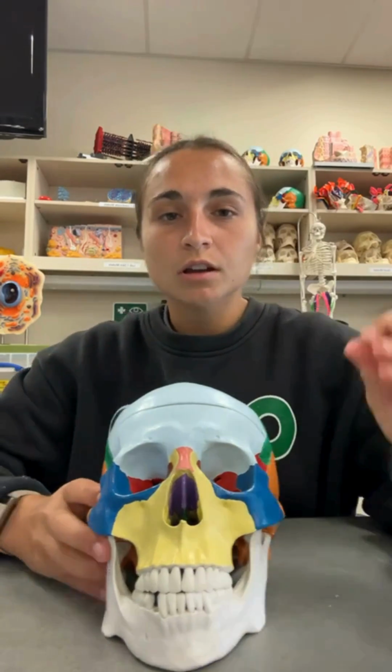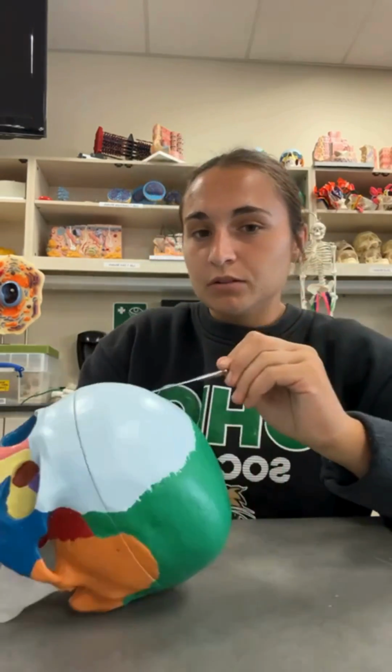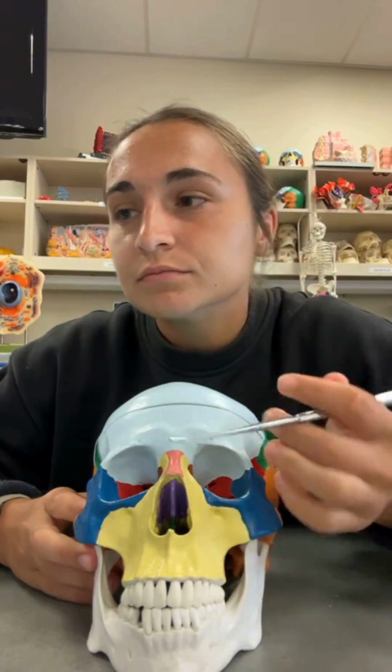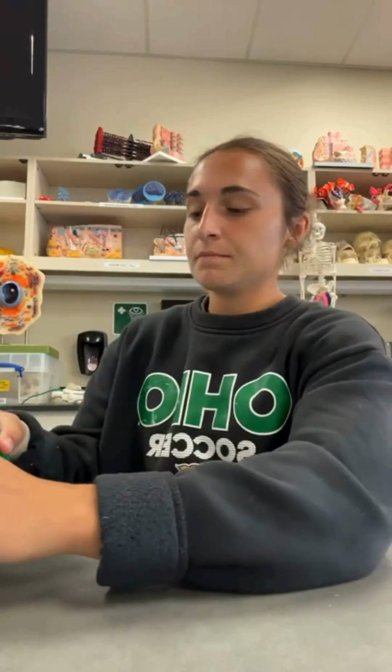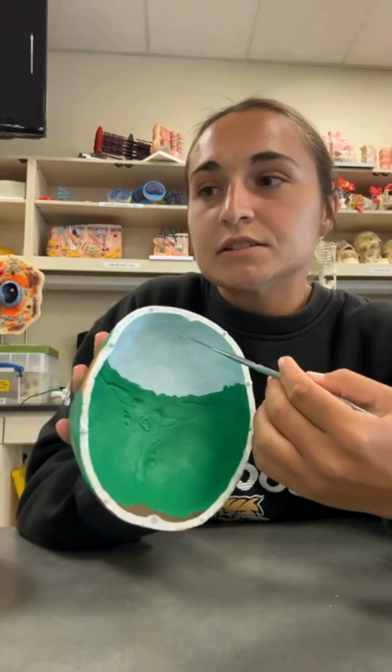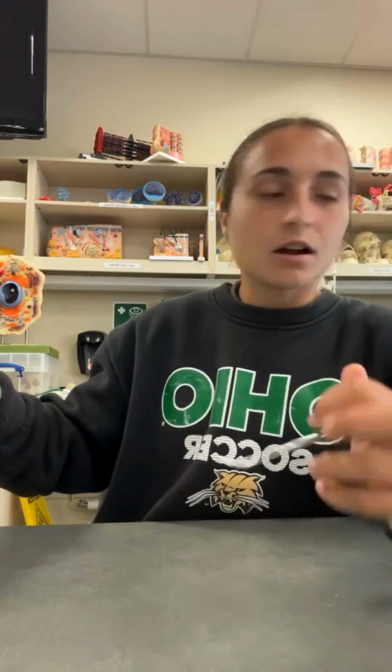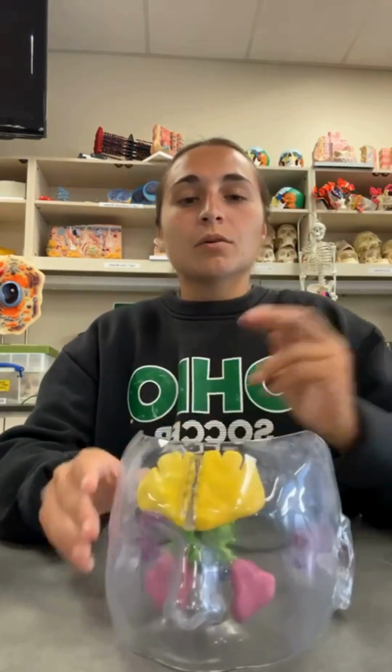Okay, let's talk about the skull bones and their bony landmarks. So starting off, we have the frontal bone. So right here is the supraorbital margin with the supraorbital notches right there. This is the glabella. And then if we pop this open, we can see the anterior cranial fossa. And then not on this model, but on the sinus model, we can see the frontal sinus right here.